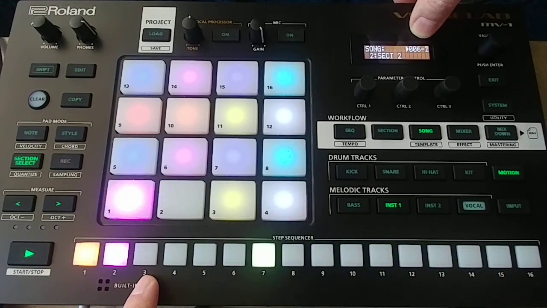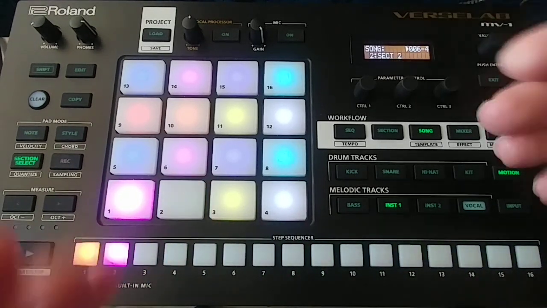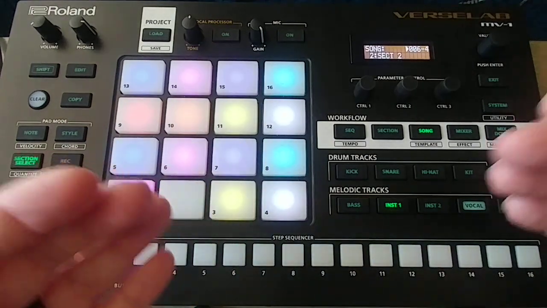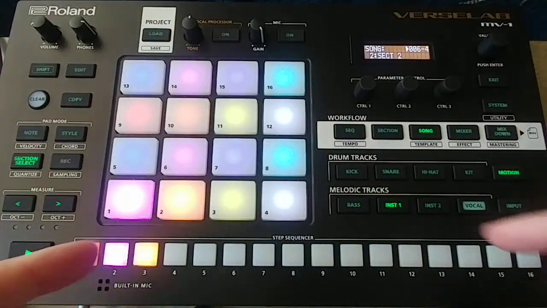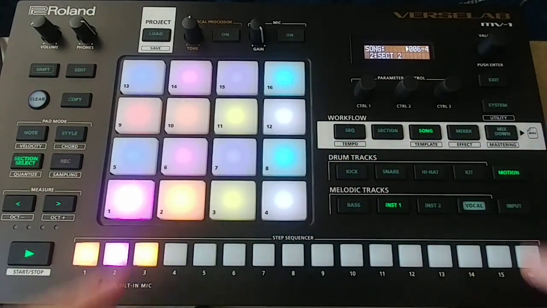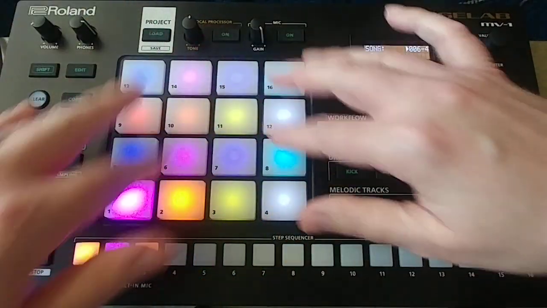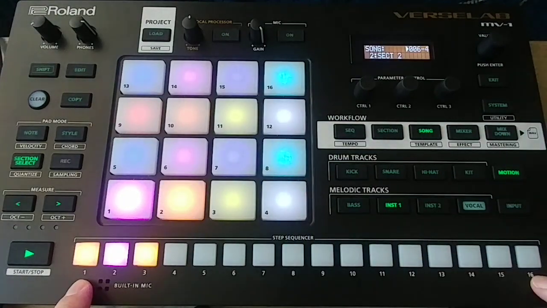Here's the 6th bar. And in song mode, when it finishes, it just stops. That's the end of the song. Fantastic. Also, it should be noted, you can have more than these 16 sections. You only have 16 sections to work with, but in song mode, you can do more.